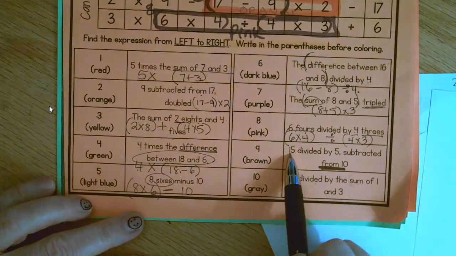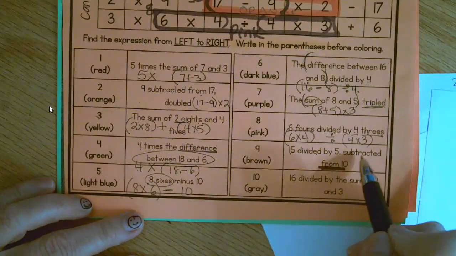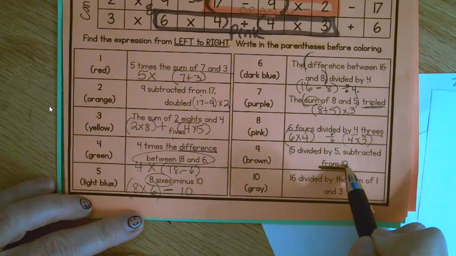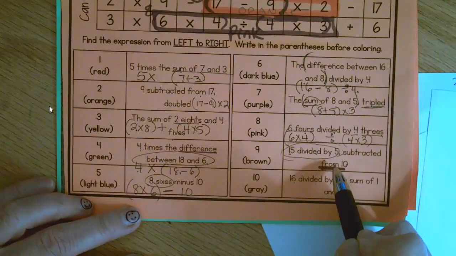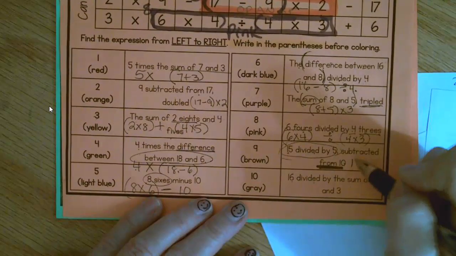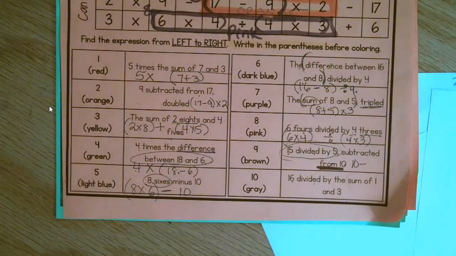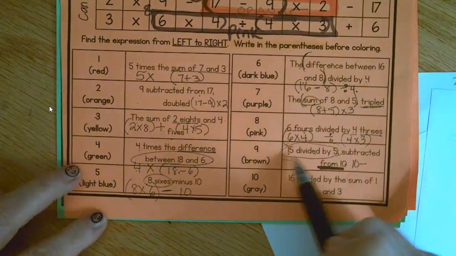Number 9, 15 divided by 5, subtracted from 10. So all of this has to be subtracted from 10. So this problem is actually going to start out with a 10 minus something. Well, what is it going to minus? 15 divided by 5.